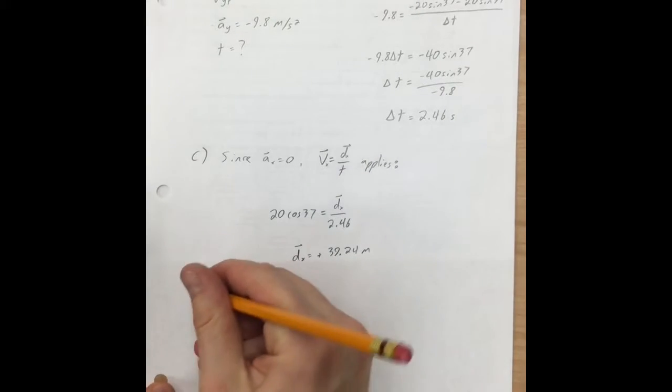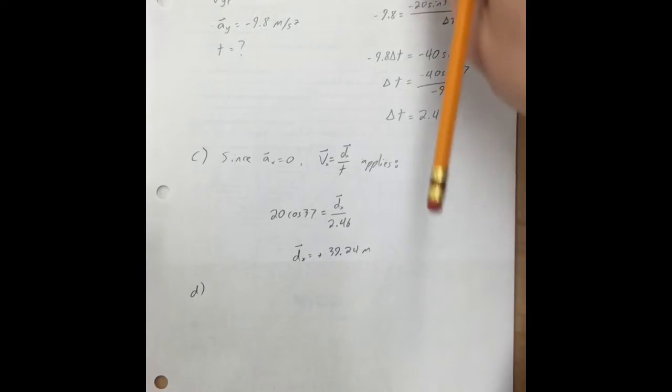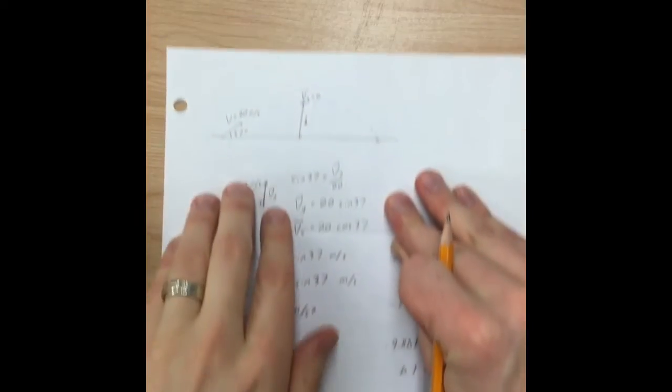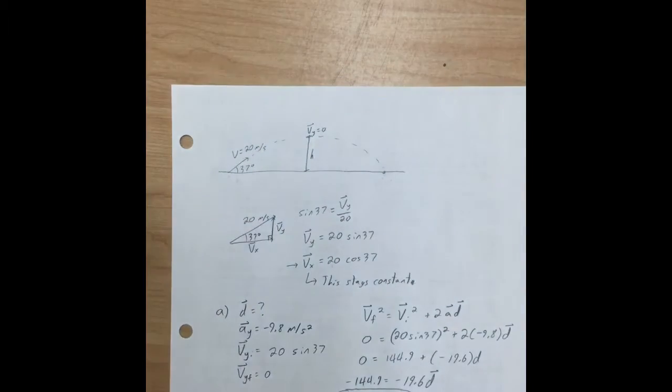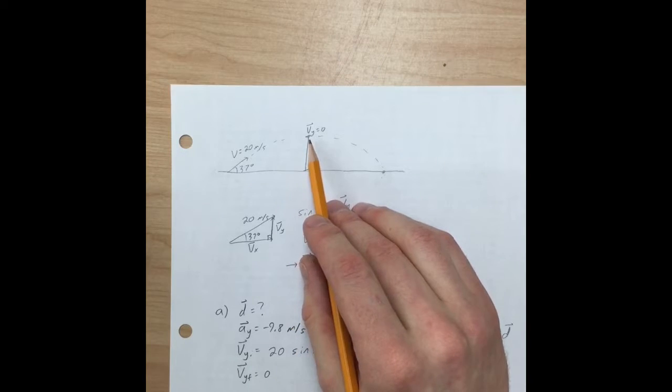Part D, we're looking for the velocity of the projectile at its maximum height. So this is where we have to go back and look at what we know about that top of the arc, what's significant about that point. The significance of that point is Vy is equal to 0 at that point.